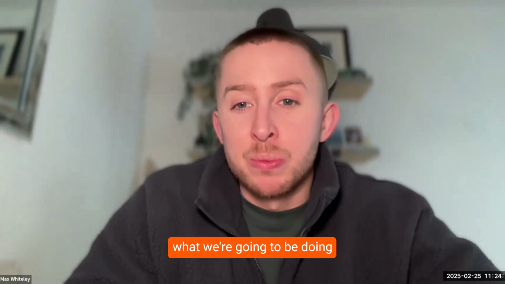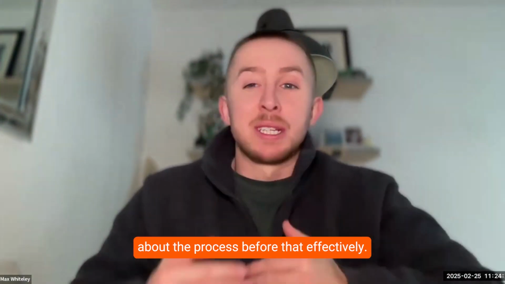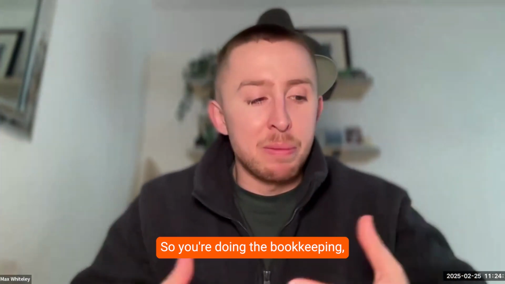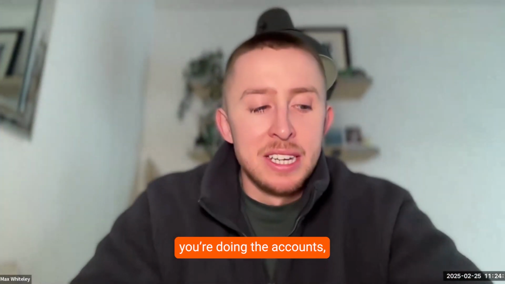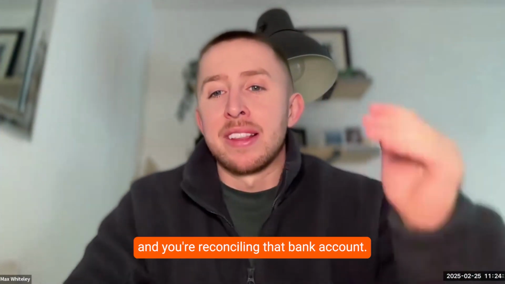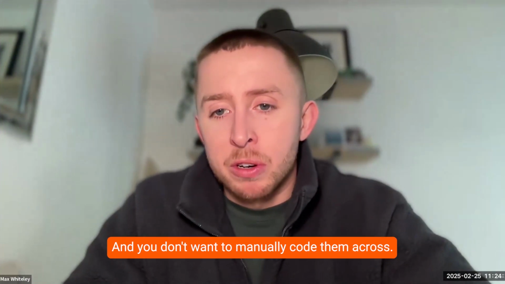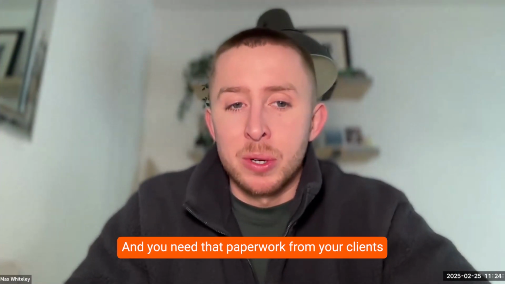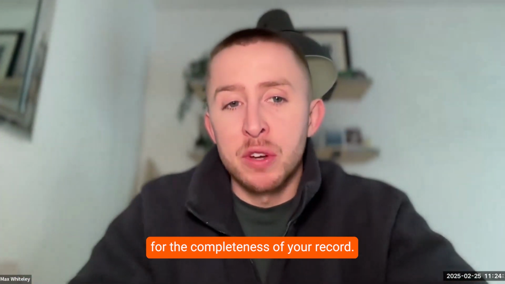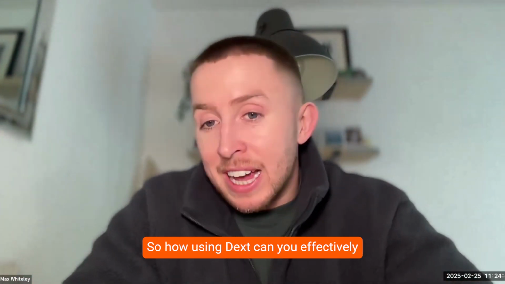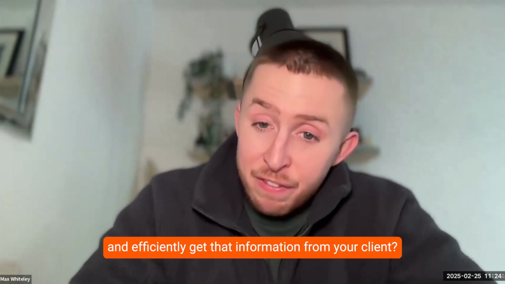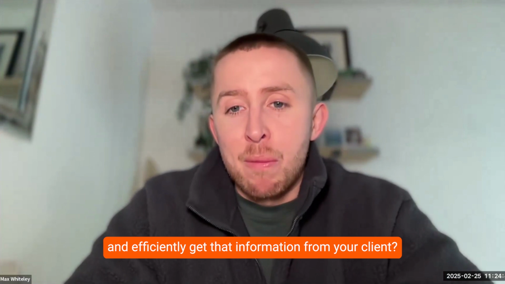This time what we're going to be talking about is the process before that, effectively. So you're doing the bookkeeping, you're doing the VAT returns, you're doing the accounts, and you're reconciling that bank account. And there's some transactions on there that you've not seen the paperwork for and you don't want to manually code them across. And you need that paperwork from your clients for the completeness of your record. So how, using Dext, can you effectively and efficiently get that information from your clients?